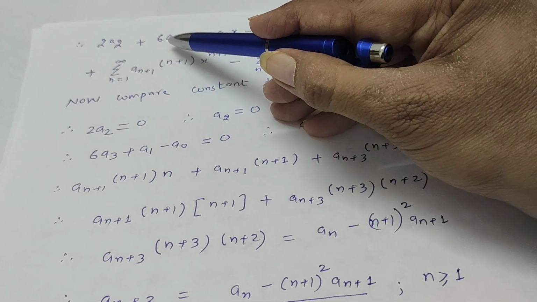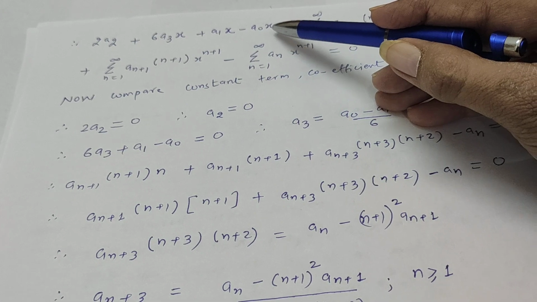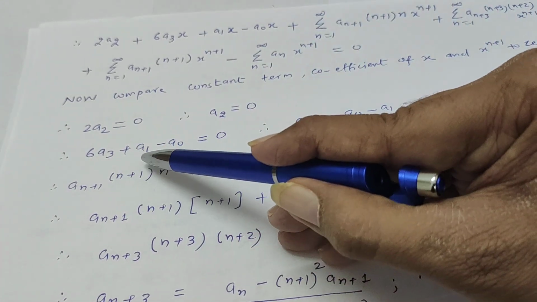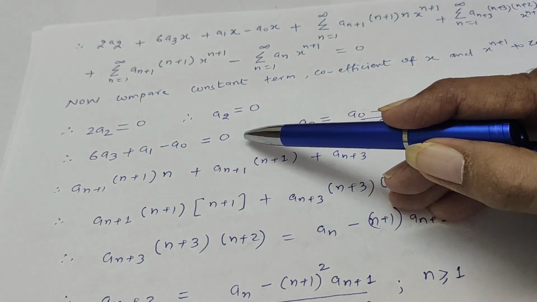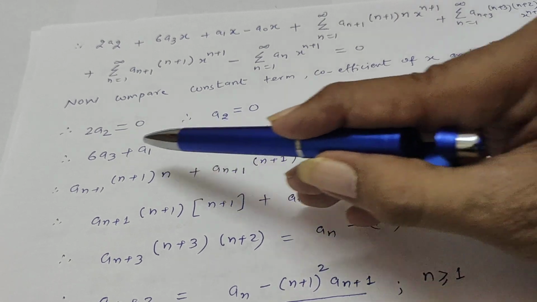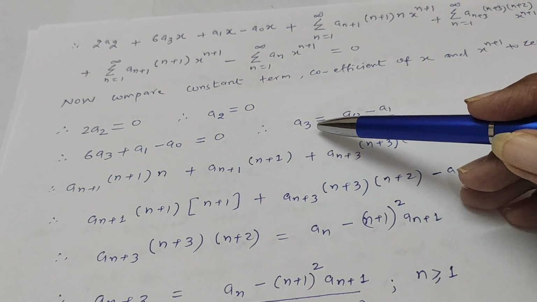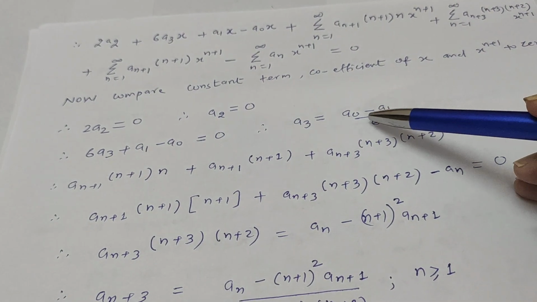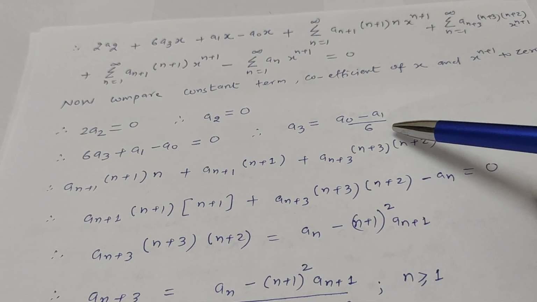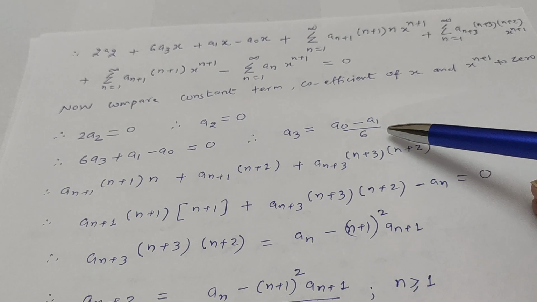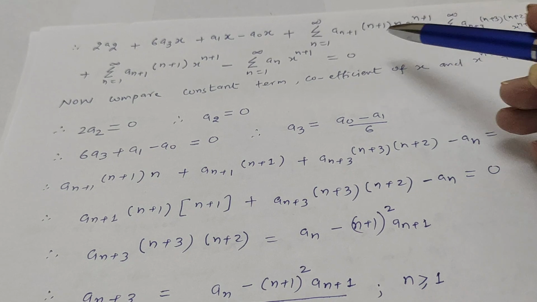Now this is the coefficient of x. So the coefficient of x is 6a3 plus a1 minus a0 equals to 0. From here, if you make a3 the subject, the value of a3 is (a0 minus a1) by 6. Now we have to equate the coefficient of x raised to n plus 1 to 0.